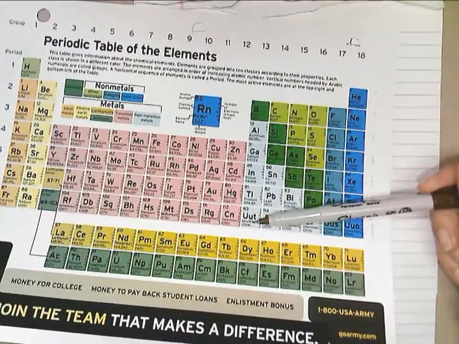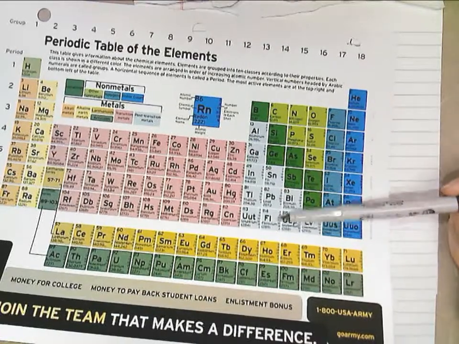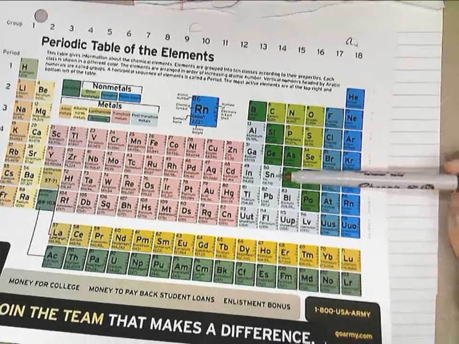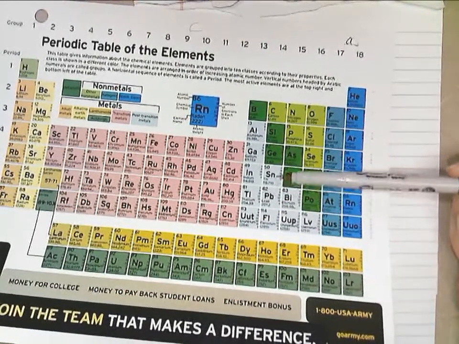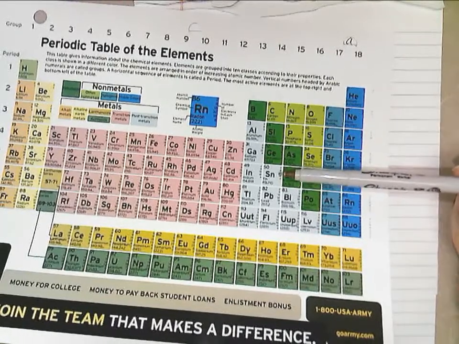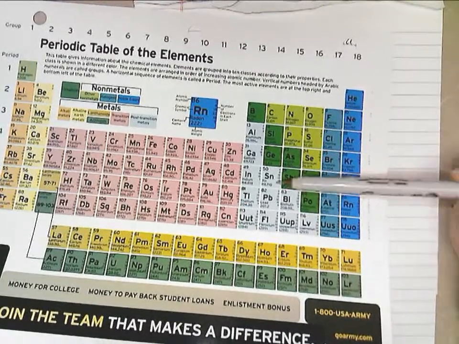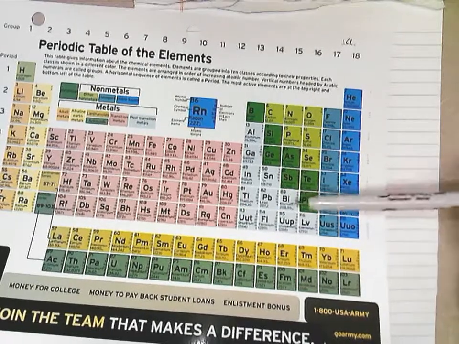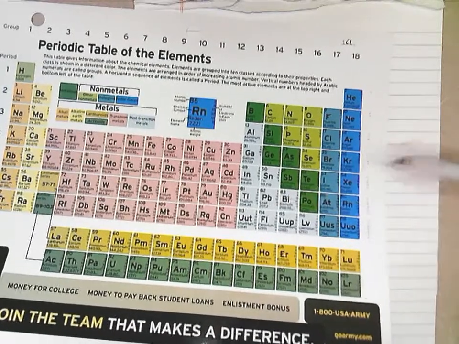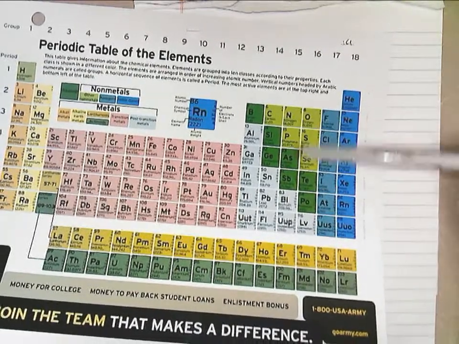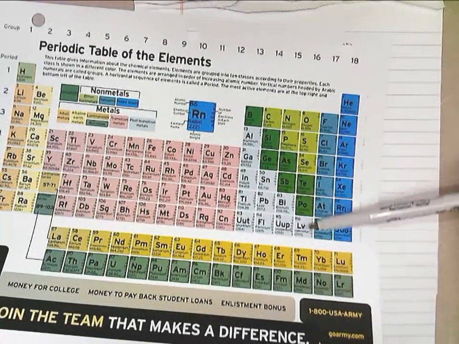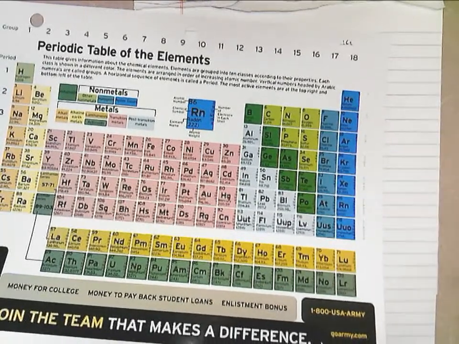These have a +3. These are a ±4. We're not likely to use these. Maybe tin and lead. Tin can be a 1 or a 2 or a 4, sorry, and lead can be a 2 or 4. These guys are all -3. These guys are all -2, -1, and 0.